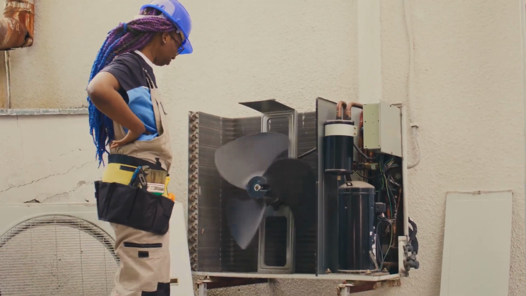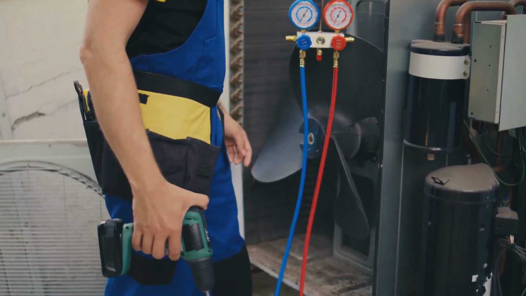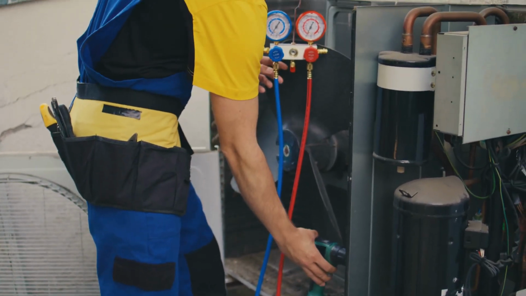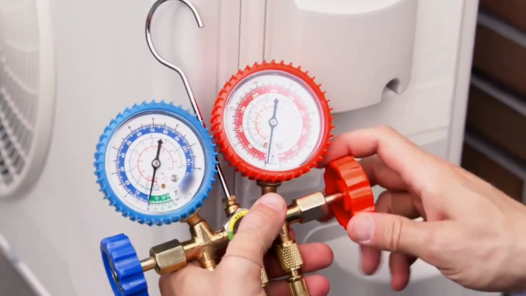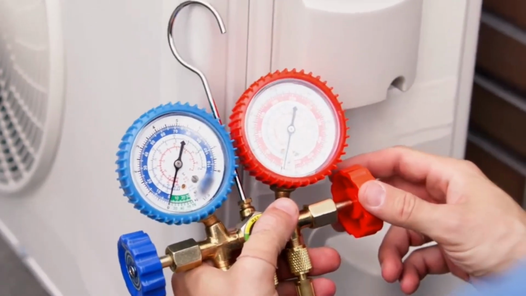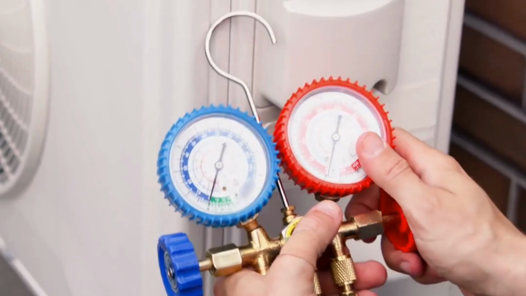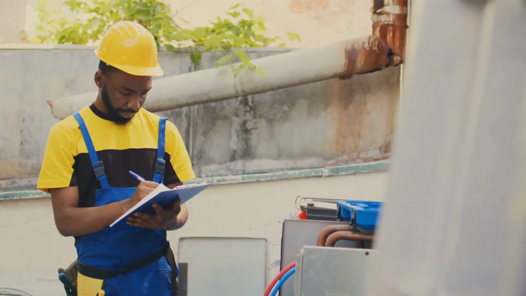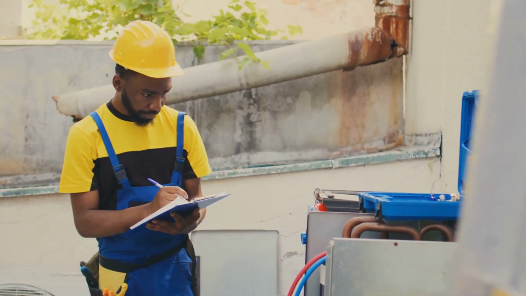Now why does this matter? Well, diagnosing system issues often comes down to understanding these relationships. For example, if you have a high pressure reading but a low temperature, you might be dealing with a restriction or an overcharge. Conversely, low pressure and high temperature could point to a possible leak.